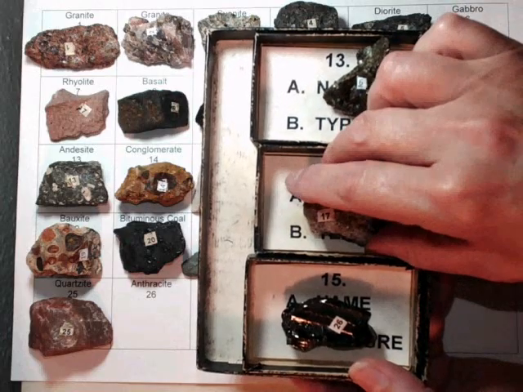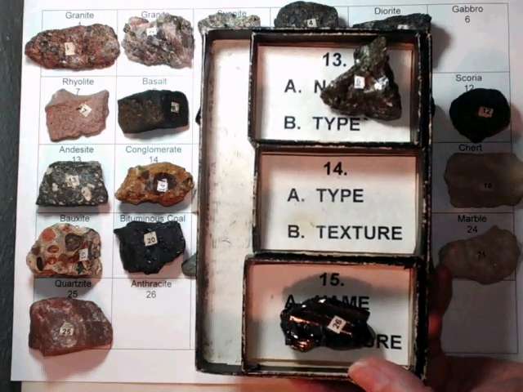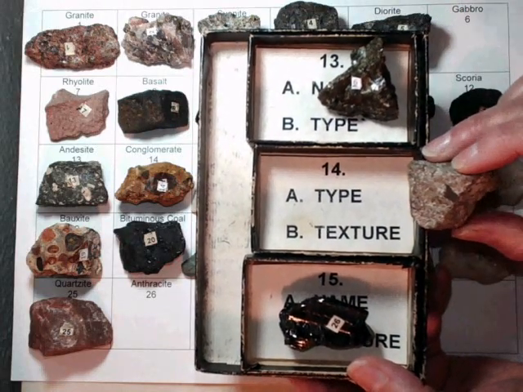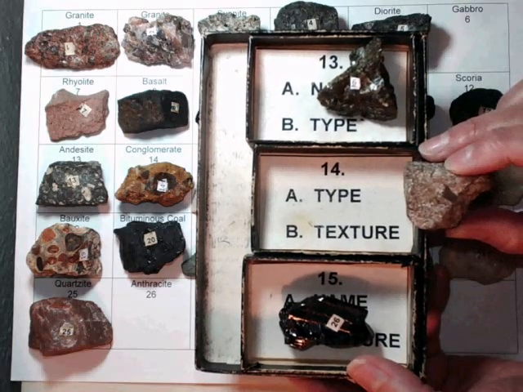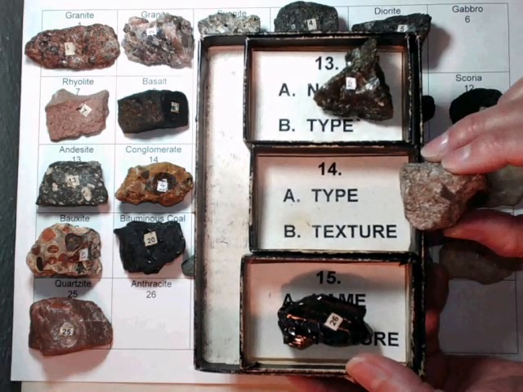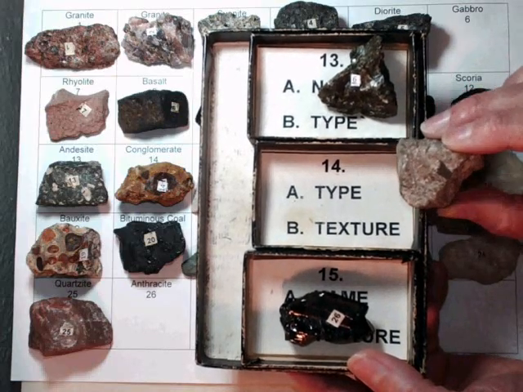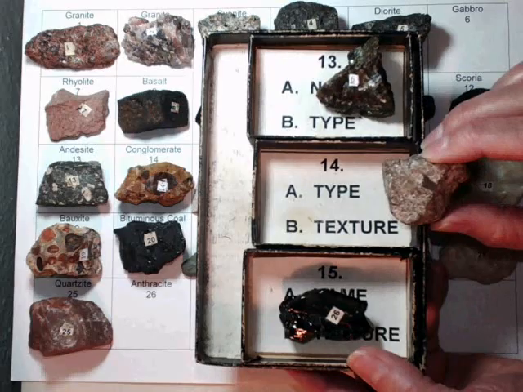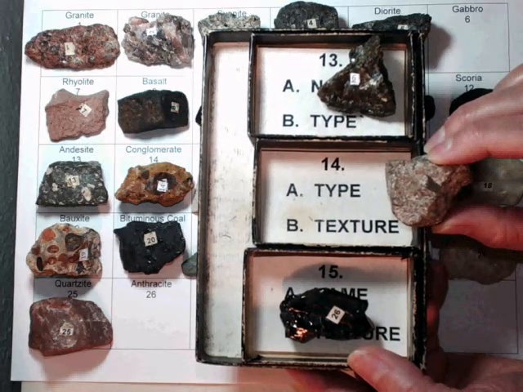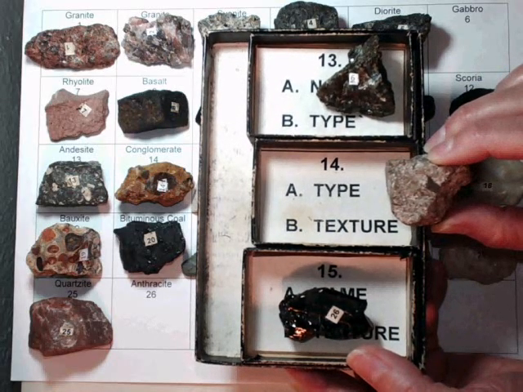Just got to make sure you put everything on the correct lines. Okay, so now for number 14, it did not ask the name, so you have to resist writing the name down. You've got to know what the name of it is to figure out its type and its texture, but you want to resist writing that name down automatically. I have to ask you for it.